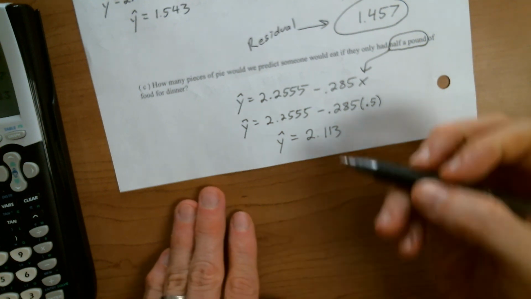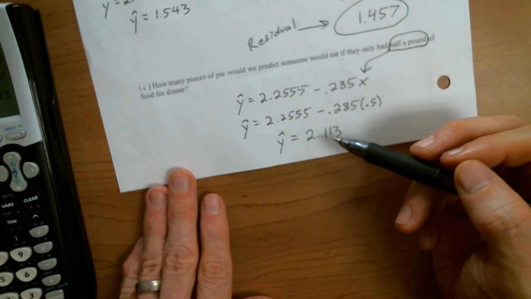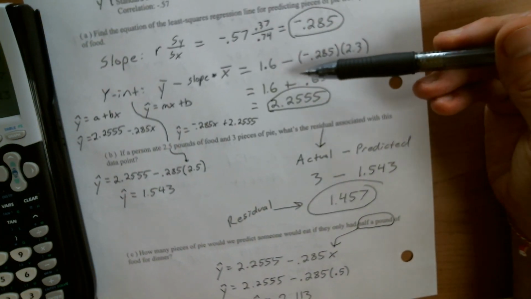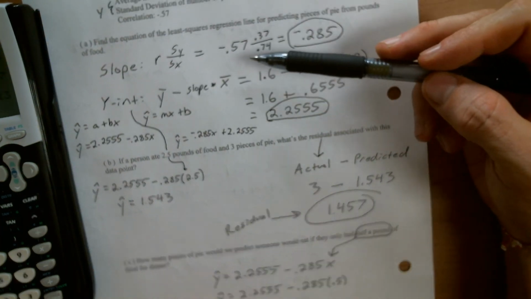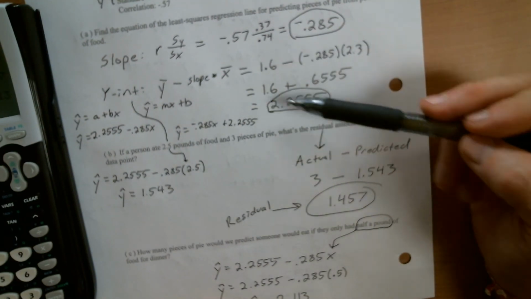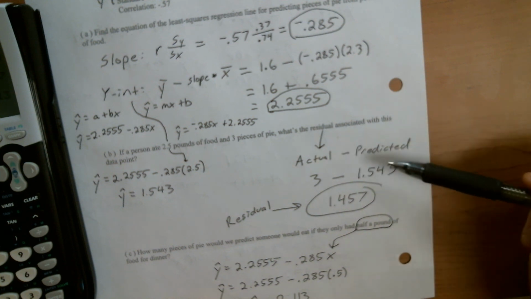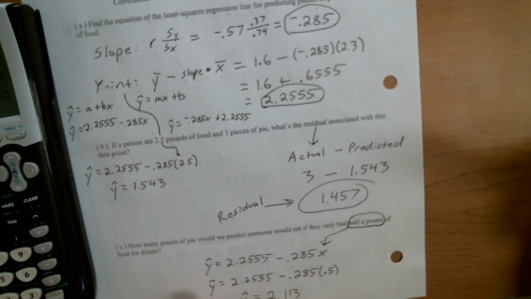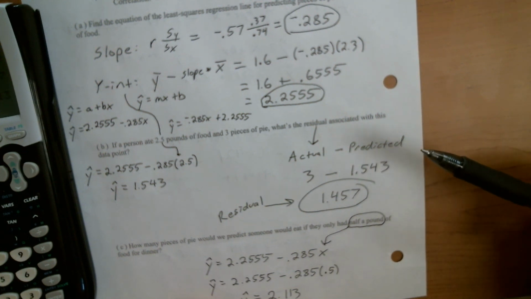Okay. So again, these are the easy ones where you're just plugging things in. But you do need to know how to do this. You do need to know how to take these pieces, put them together to make a regression equation. And then you also need to know that a residual is actual minus predicted and not predicted minus actual.